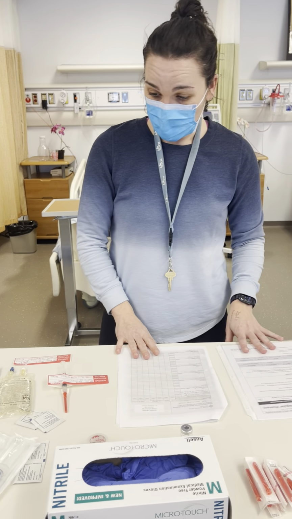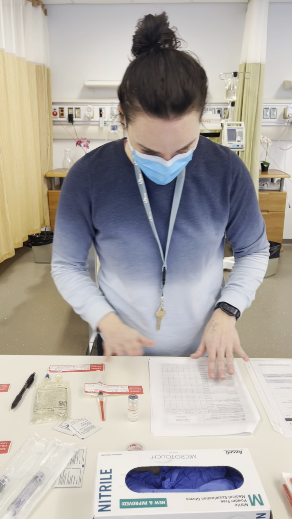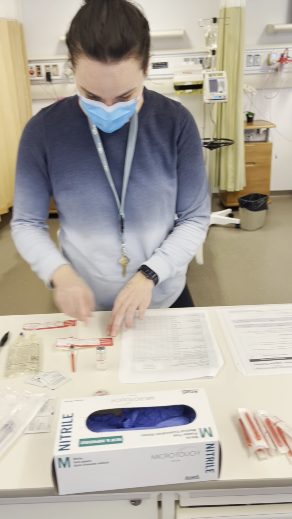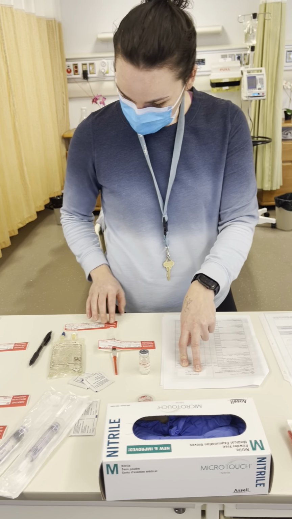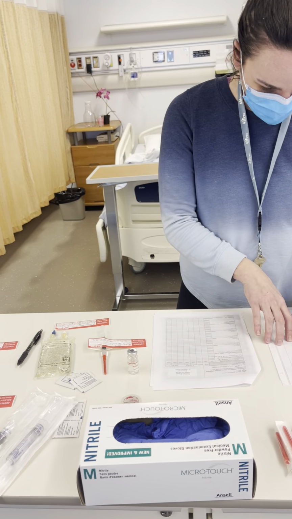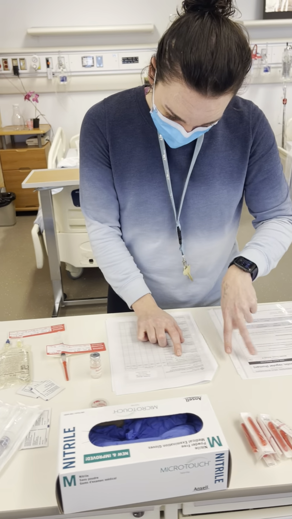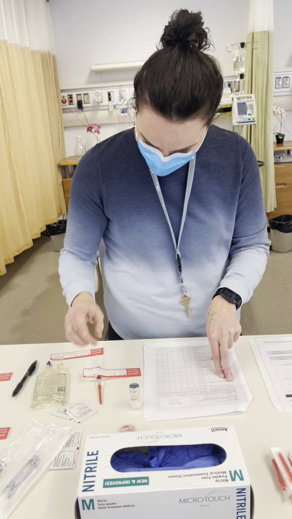Now we're going to do a check. We're going to compare all of our things here. So we've got right patient. So we've got our patient, Bryson Scotland. Okay, and he's receiving Humulin R. So we've got Humulin R here. That's what's ordered. That is what's in our vial.